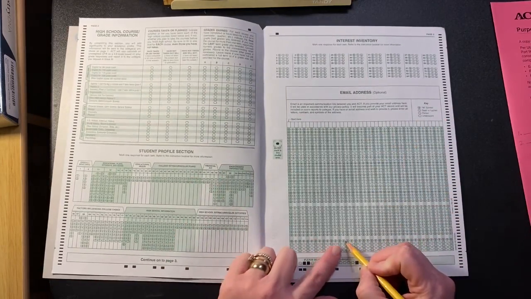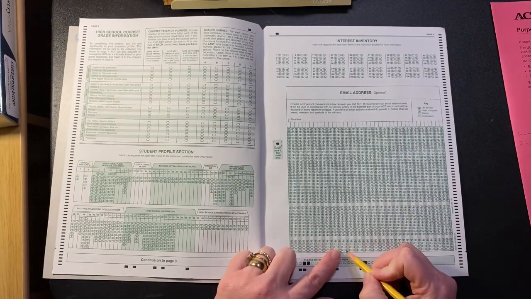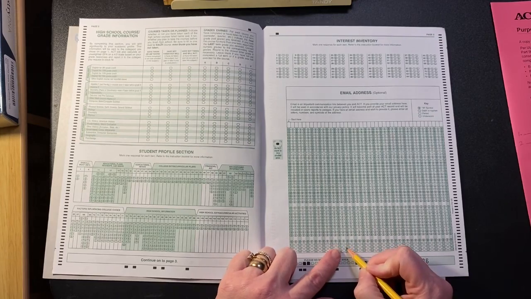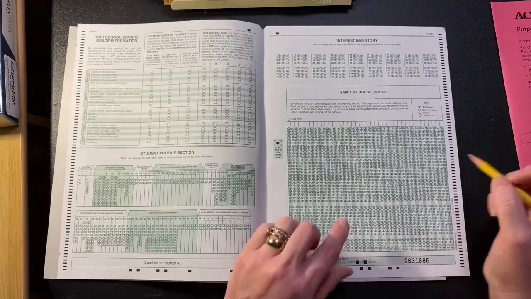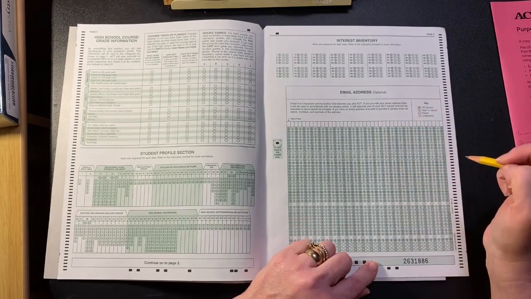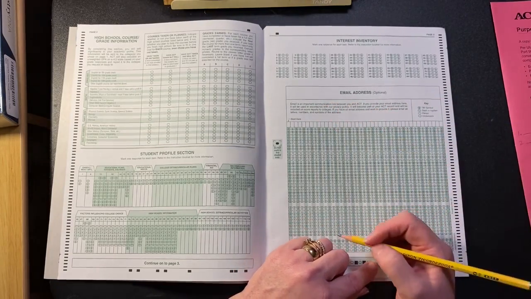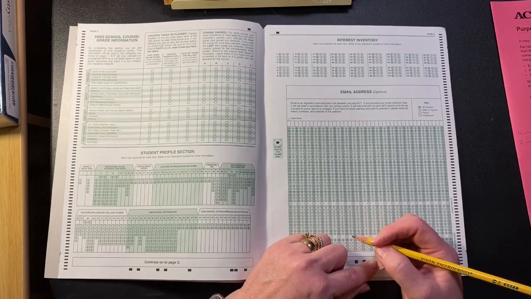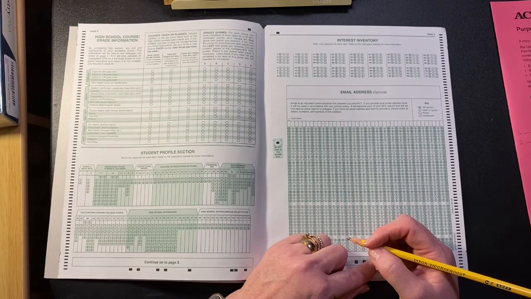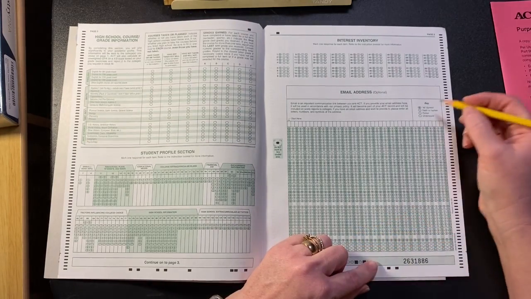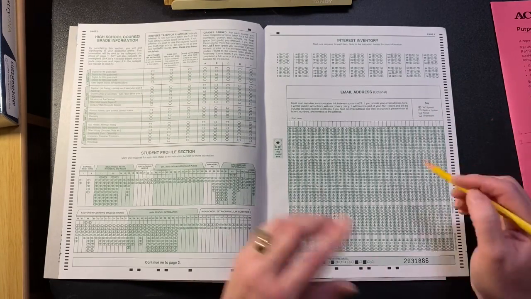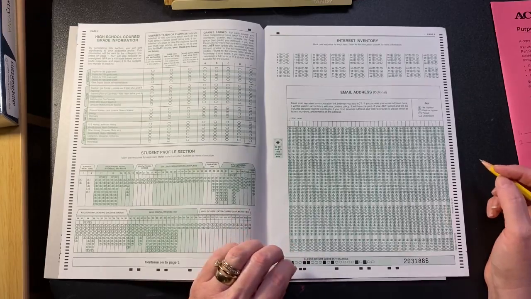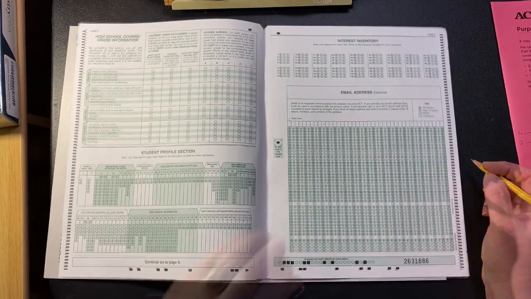So pay attention, the @ sign is down here clear at the bottom. If you have a dash, a dot, or an underscore, make sure you fill those in very clearly and completely, and there should be plenty of space here for your email address. Make sure you keep it nice and neat, and we'll go on to the next section.